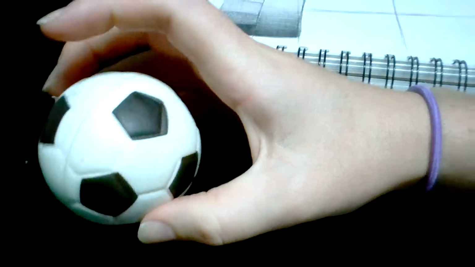It's like a stress ball. Usually I end up throwing it at things or people because that's interesting.